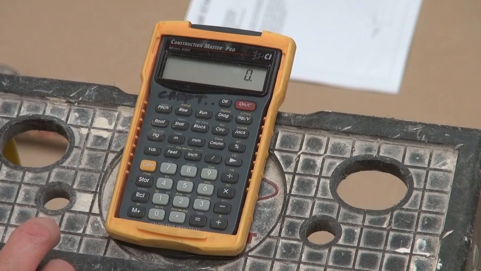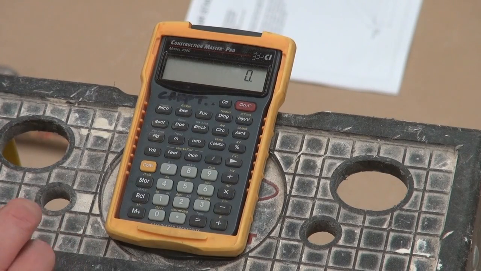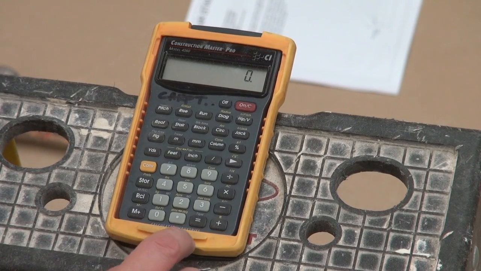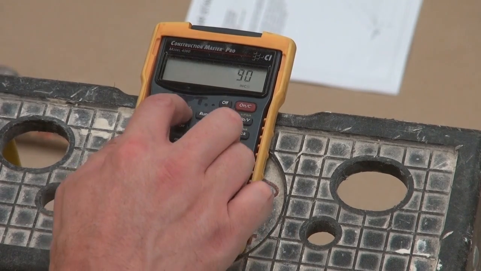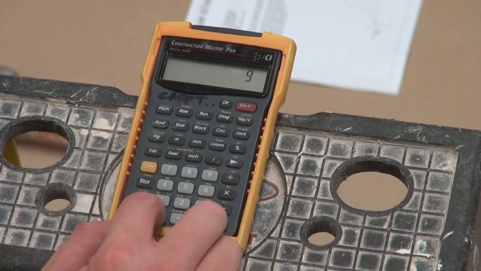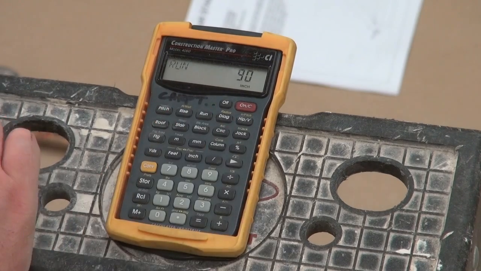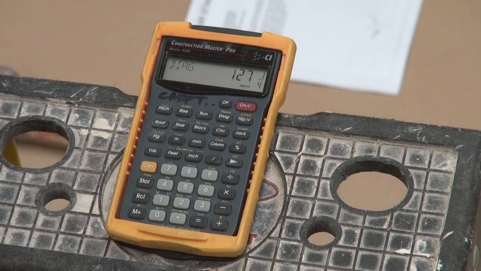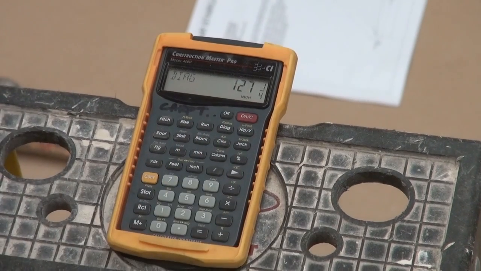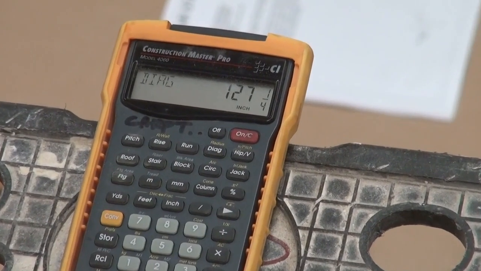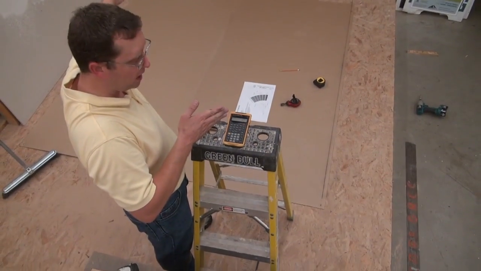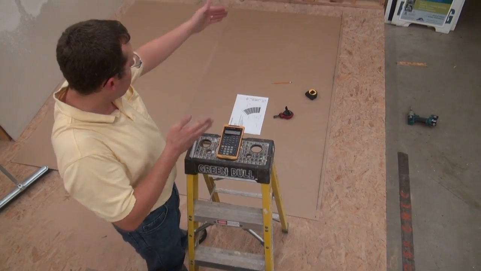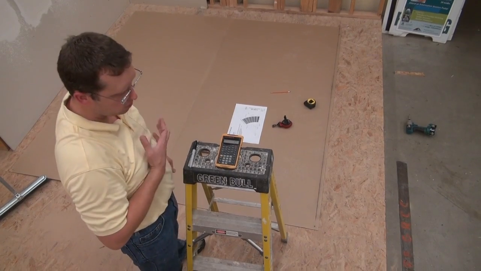So to calculate the diagonal distance of a 90-inch by 90-inch right triangle, here's what we'll do. We'll type in 90-inch rise, 90-inch run, and ask it what the diagonal is. We get a distance of 127¼ inches. So that's the diagonal, or the hypotenuse, of our 90-inch by 90-inch right triangle.